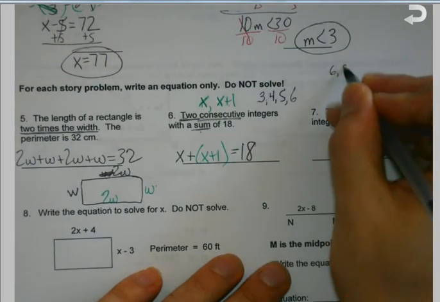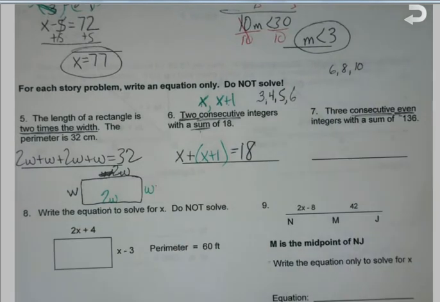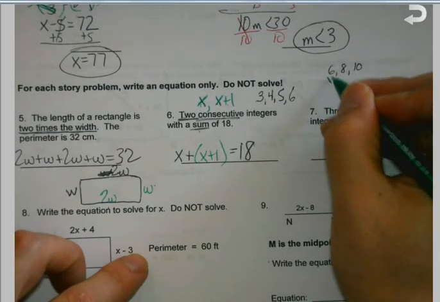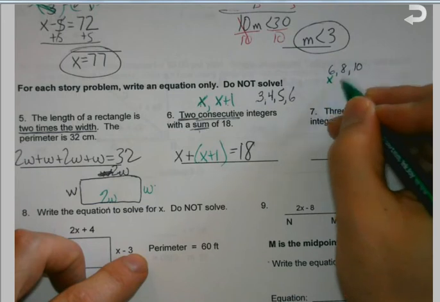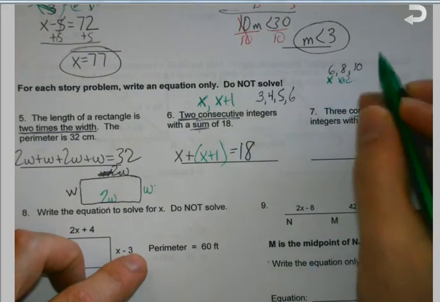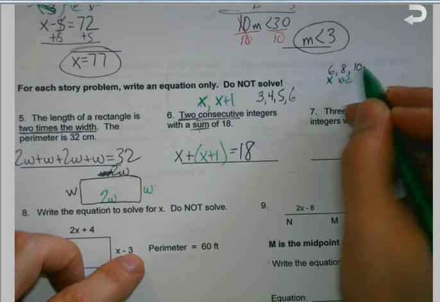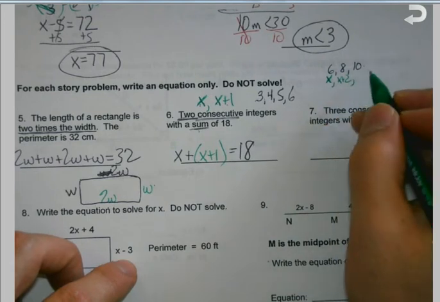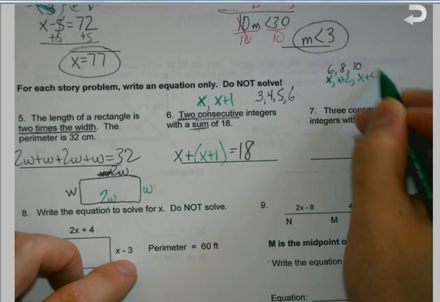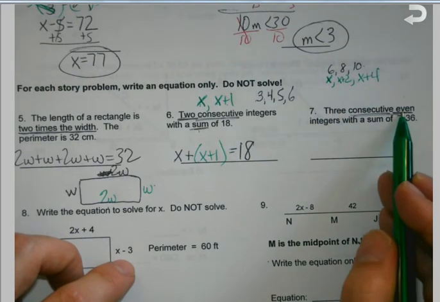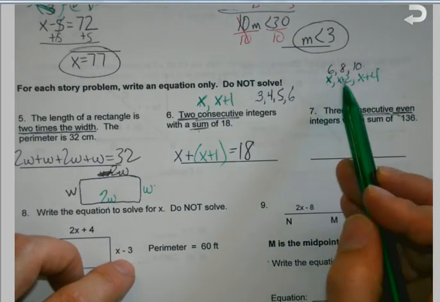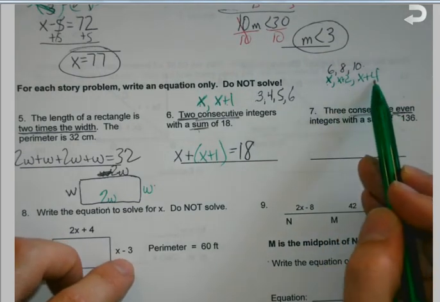Like if I had 6 and 8 and 10, and I kept counting in evens, if this were my first number, I add 2 to it to get the next number. What do I add to 6 to get to 10? 4. So when I'm doing even or odd integers, it goes up by 2 each time.